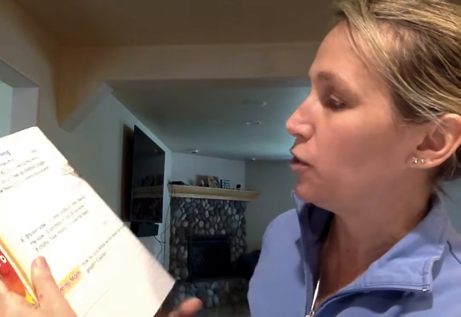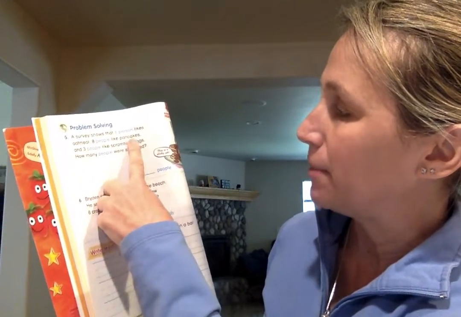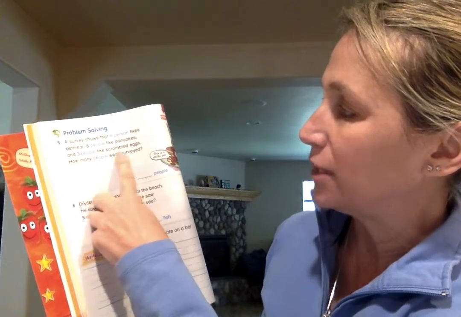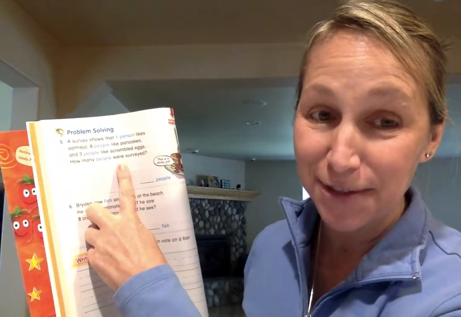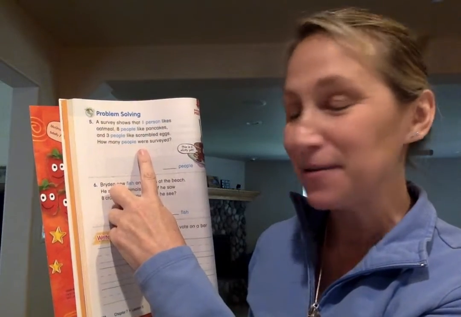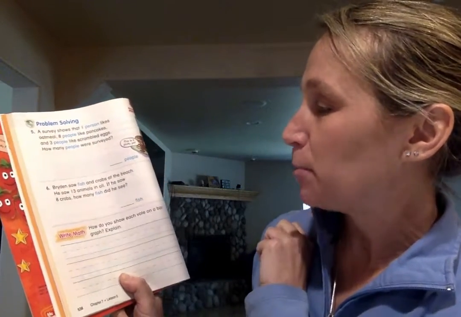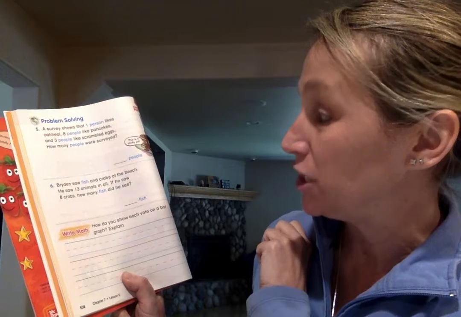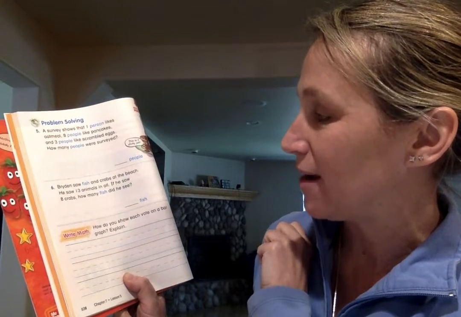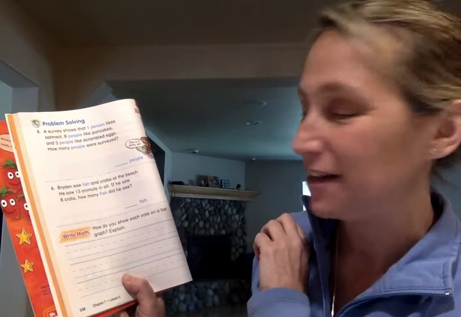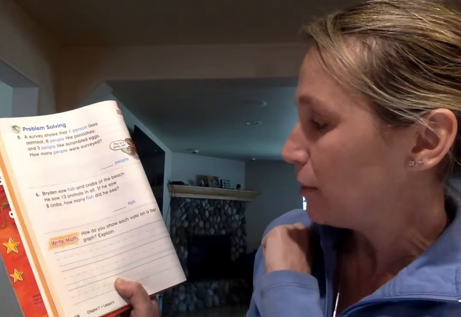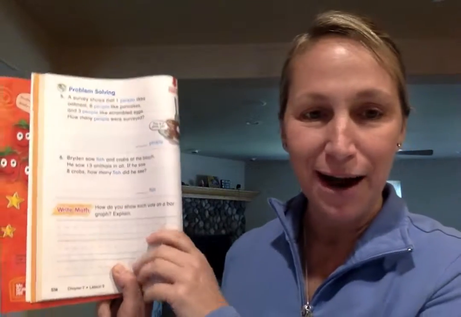Now, the next page that you will be doing says a survey showed that 1 person likes oatmeal, 8 people like pancakes, and 3 people like scrambled eggs. How many people were surveyed? Are you making a graph? You don't have to. You can figure it out without that. Bryden saw fish and crabs at the beach. He saw 13 animals in all. If he saw 8 crabs, how many fish did he see? And then, how do you show each vote on a bar graph? And that is your math lesson for today.